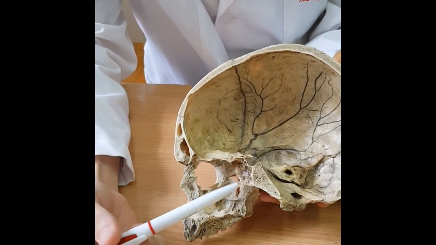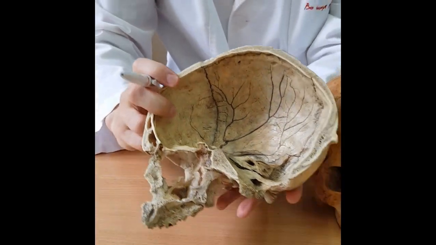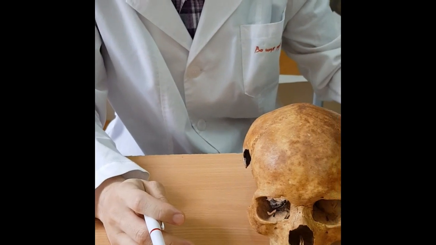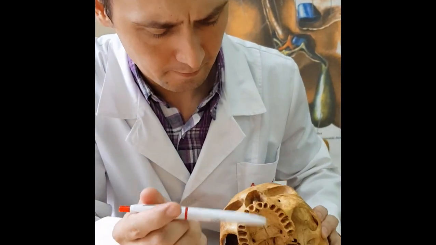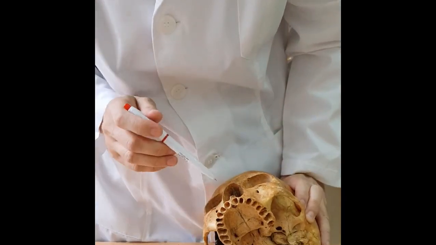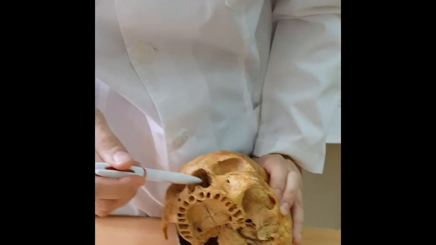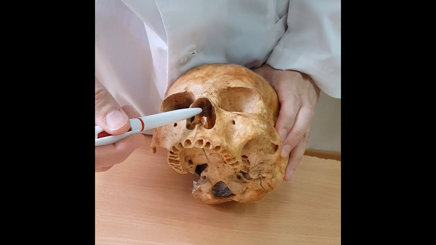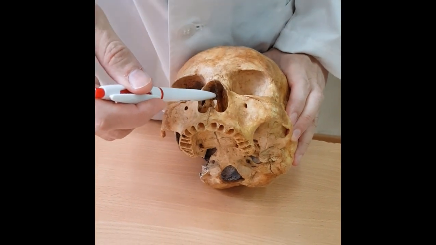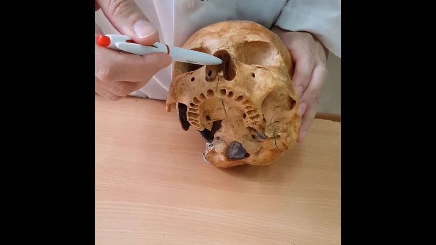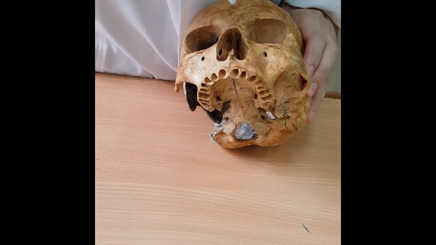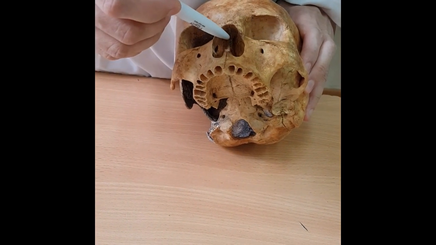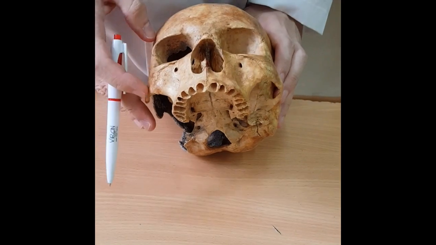It has two main parts. Perpendicular plate, here we can see it. This is the perpendicular plate. It's part of the nasal septum. It goes from up to down. And the cribriform plate.